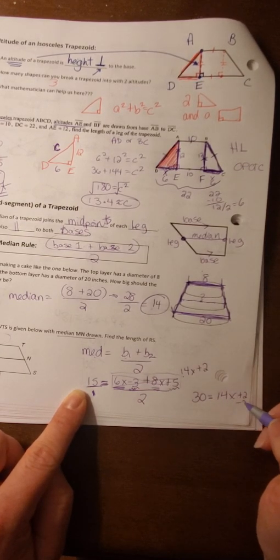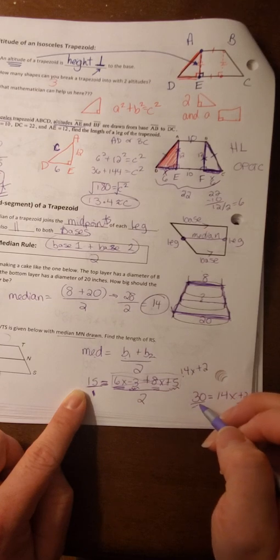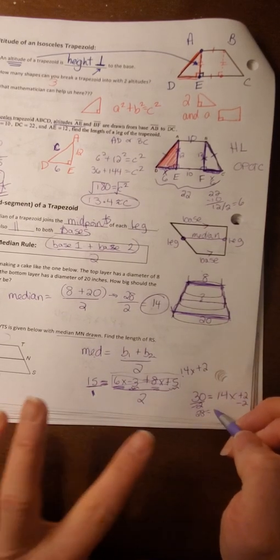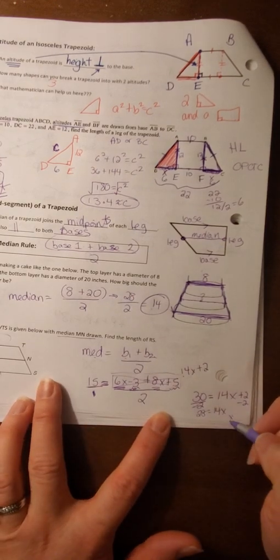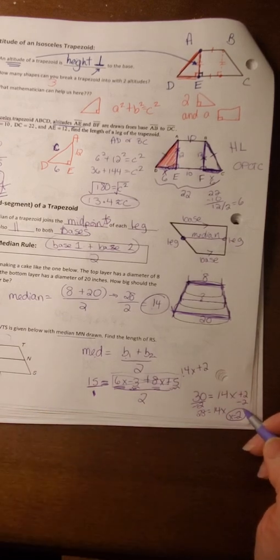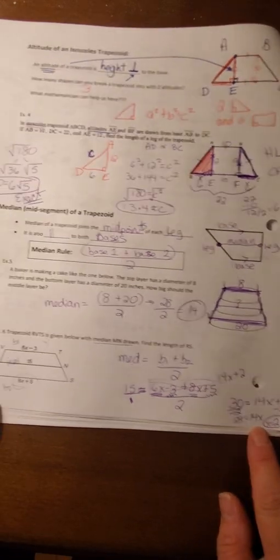Now to get the x's alone, we subtract 2 from both sides. Ooh, I didn't mean to write in the division there. But we get 28 equals 14x, and we all know that 14 goes into 28 2 times. So we find x to be 2. I did kind of run out of space today.